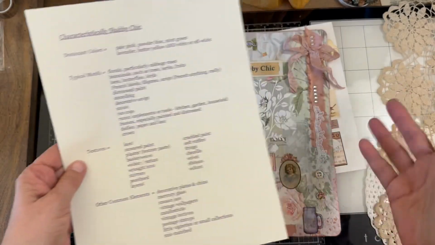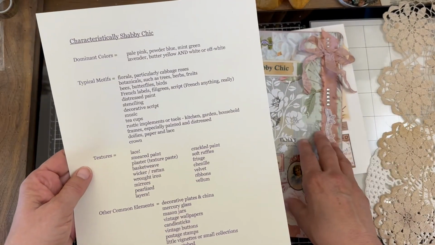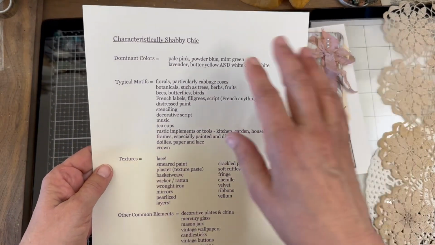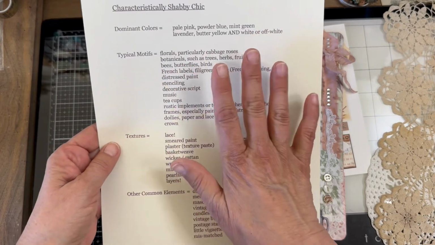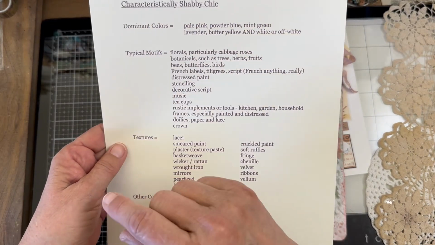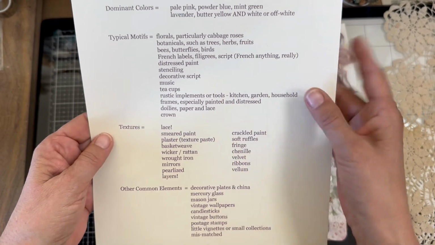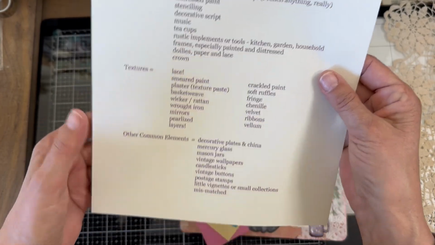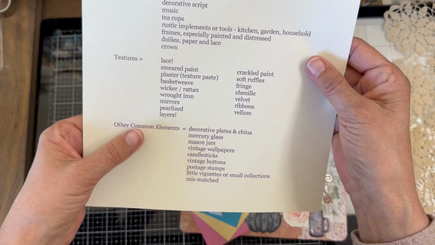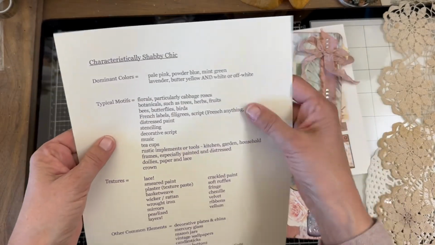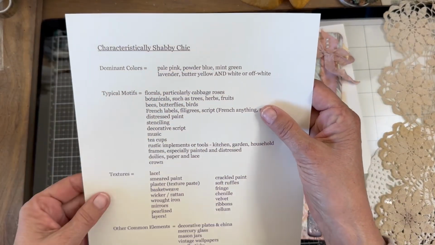With all of the styles that I want to do in this series, I'm just going to talk about these characteristics: dominant colors, typical motifs, the textures, and other common elements. Let's start with the dominant colors.